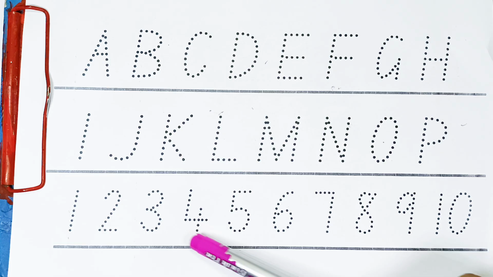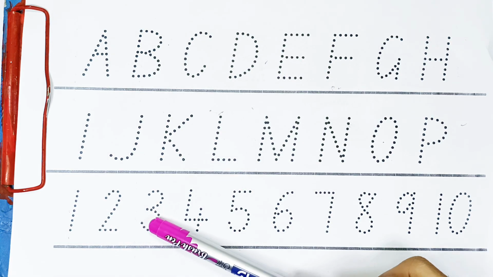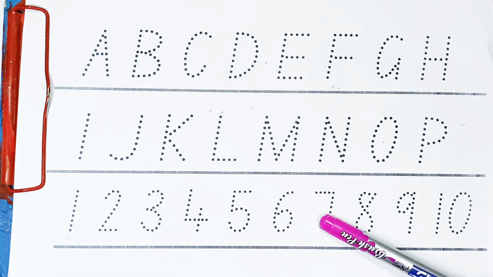The next one is numbers. 1, 2, 3, 4, 5, 6, 7, 8, 9, and the last one is 10. Now we're writing alphabets and numbers.